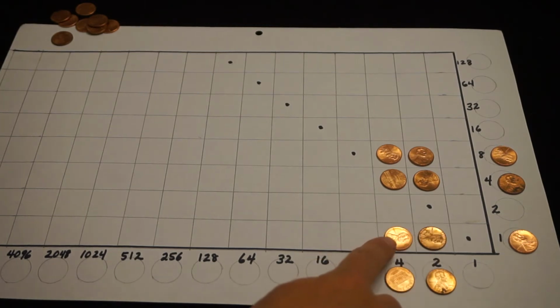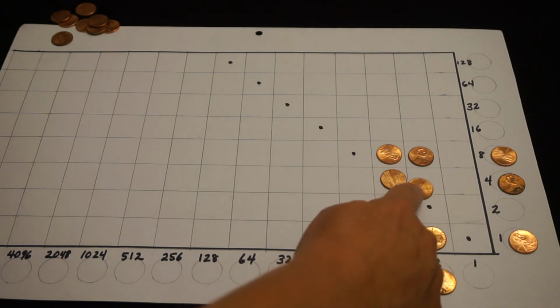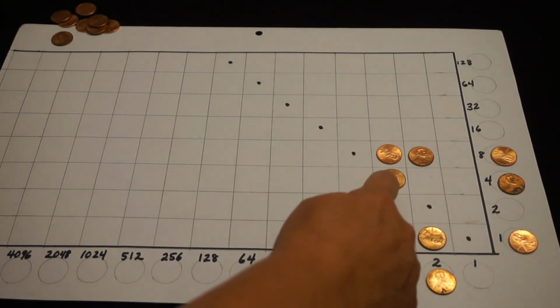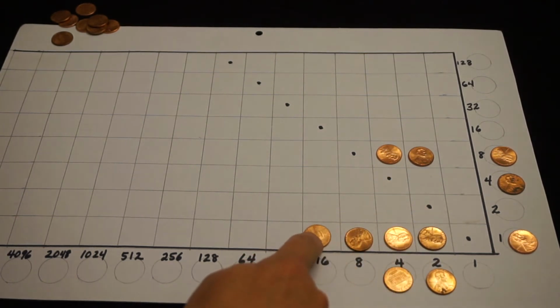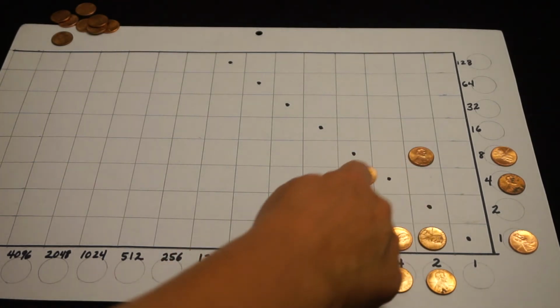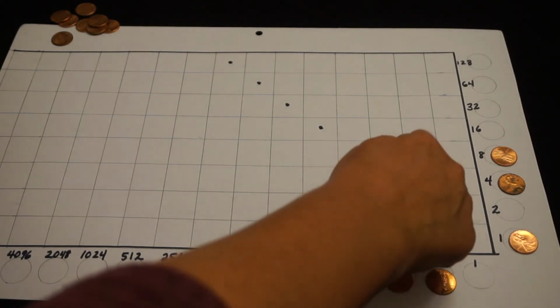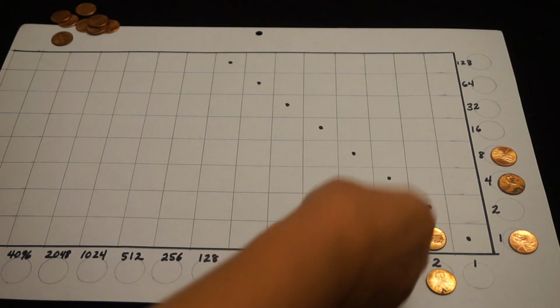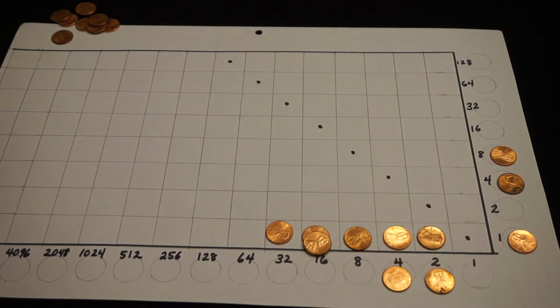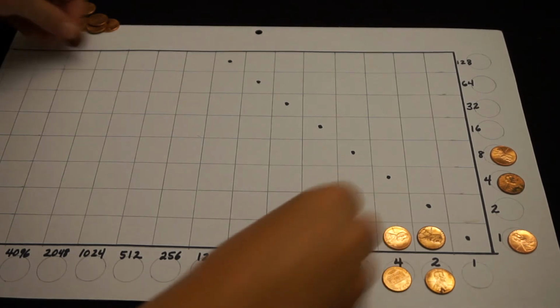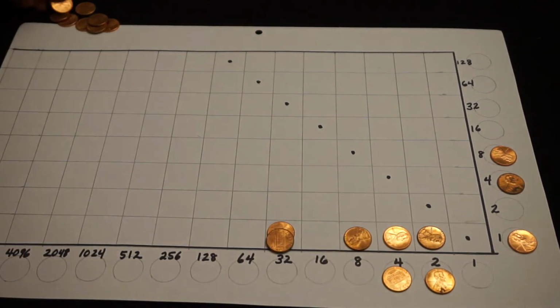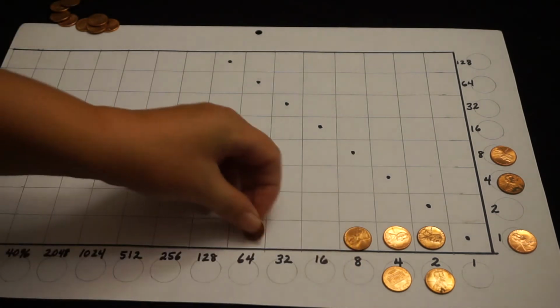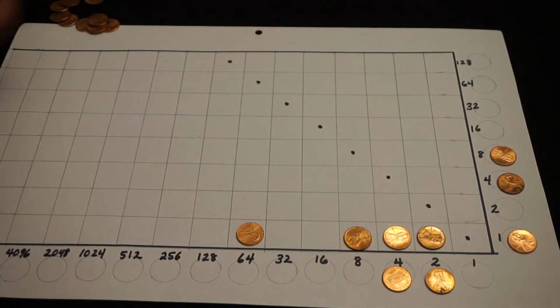These are already in the bottom row. There's nothing to do. Drag this down diagonally, drag this down diagonally, same thing here, and the same thing here. Except when I get to the bottom here, I've got 2 coins in the 16 spot. Well, 2 16s is a 32, and 2 32s is a 64.